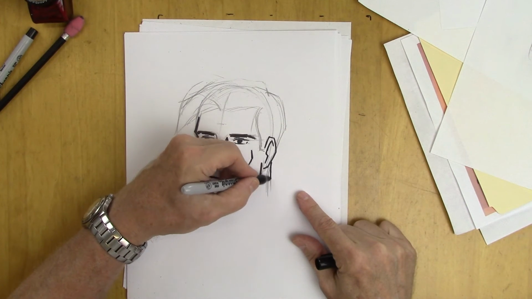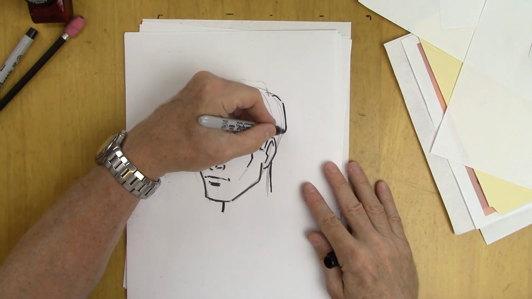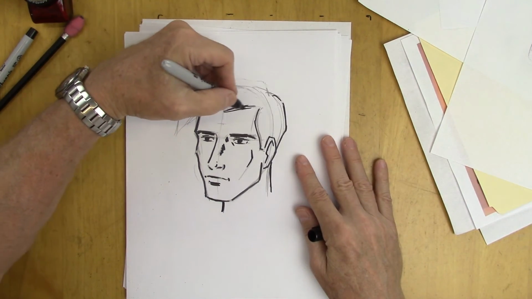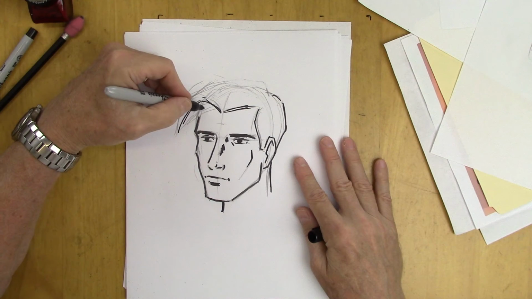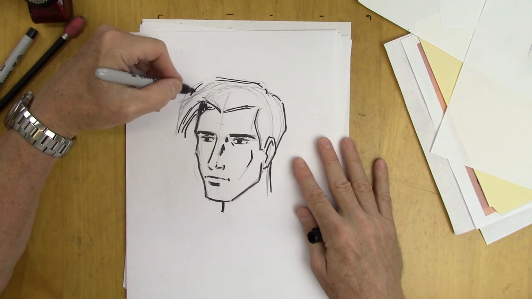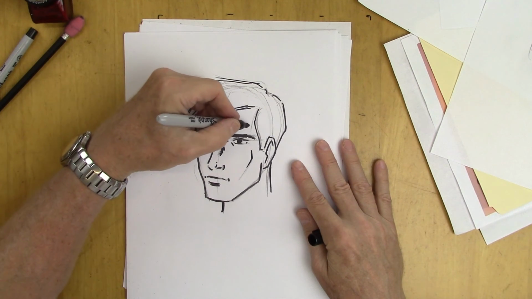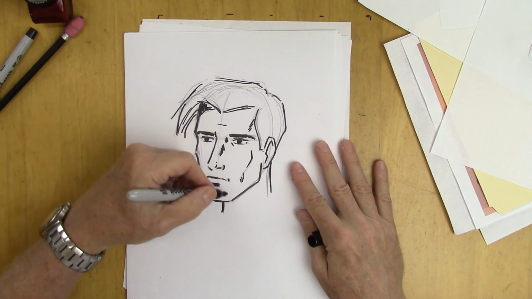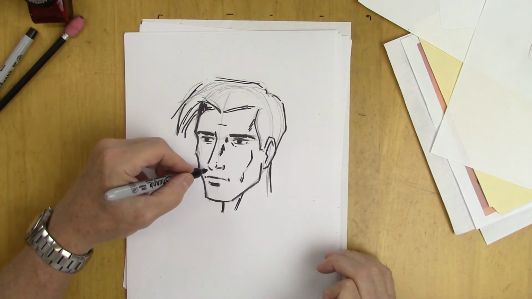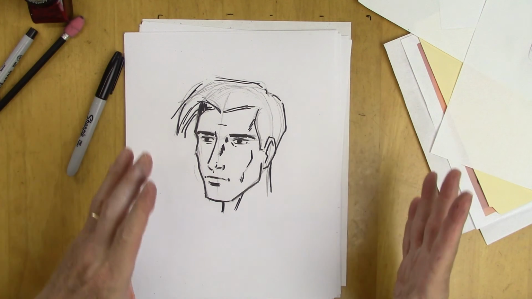That goes right under the chin, comes back here. It's very thick. You have a lot of head comes out behind the neck. Back to the hairline we spoke about. And there we go. There is a 3/4 view for you, going over a few things one at a time.